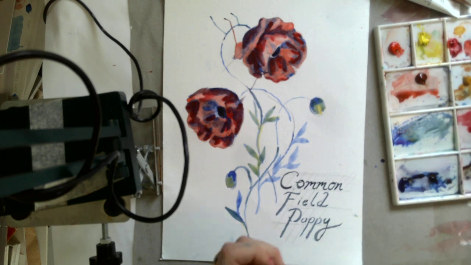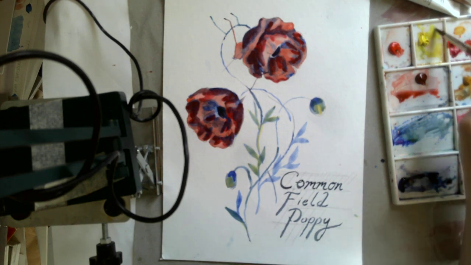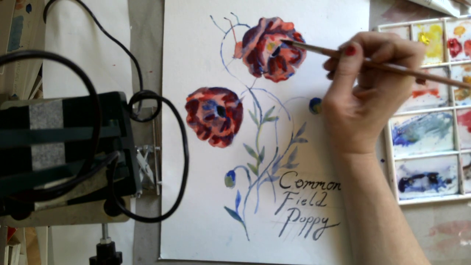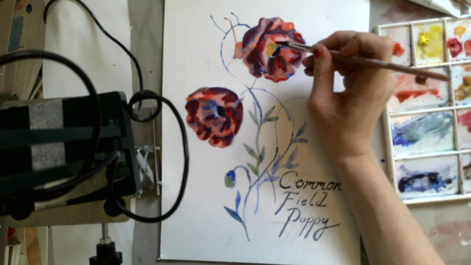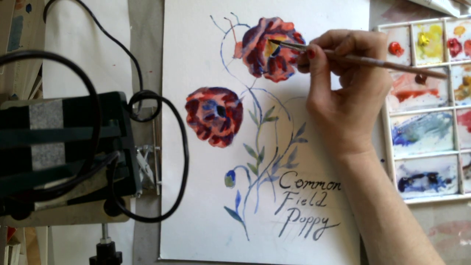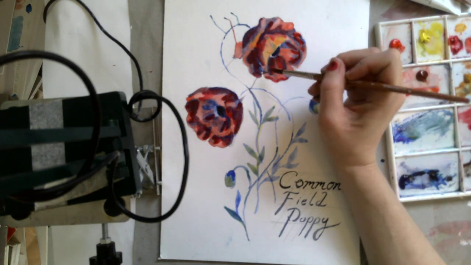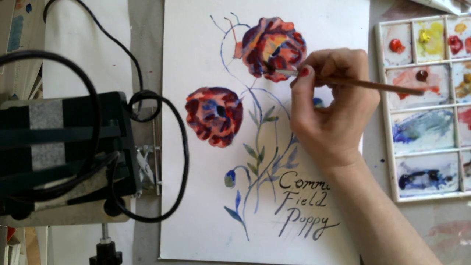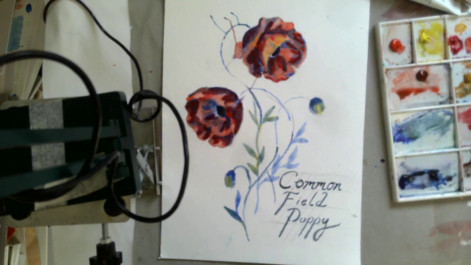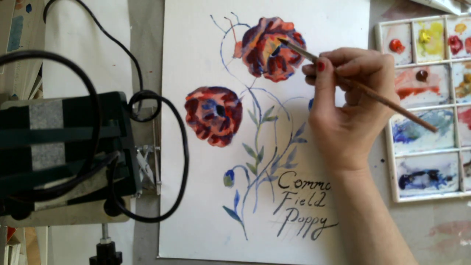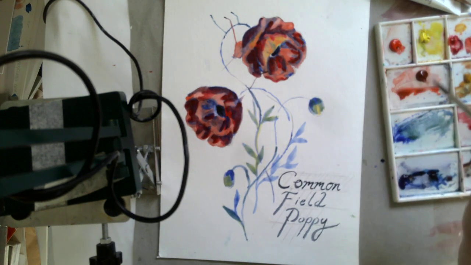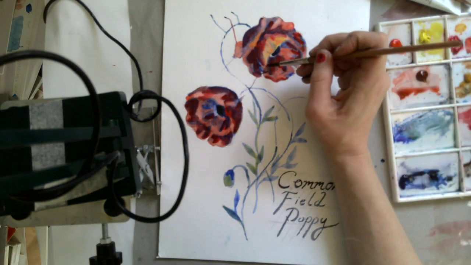And we can leave it there, or if you want to even add more depth, you can take a glaze of the yellow over some of the lighter areas of red, just to add another color to the mix. Although I feel like it's starting to get a little bit muddy, I might just come back in with a little bit of vermilion here.